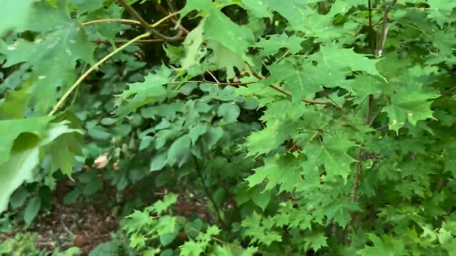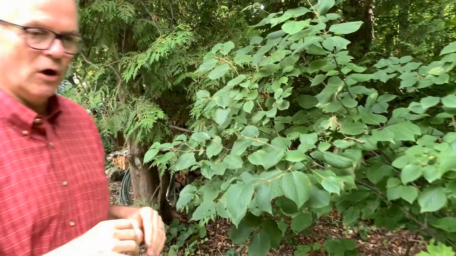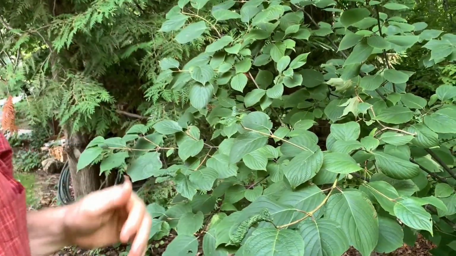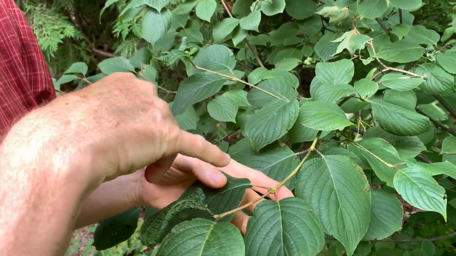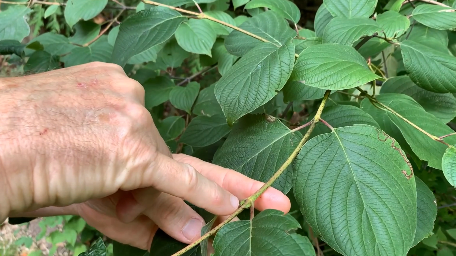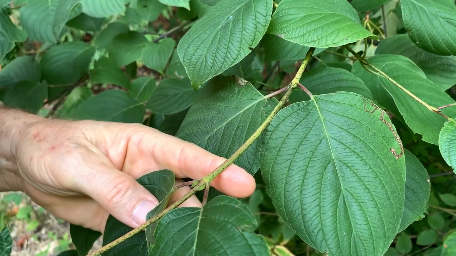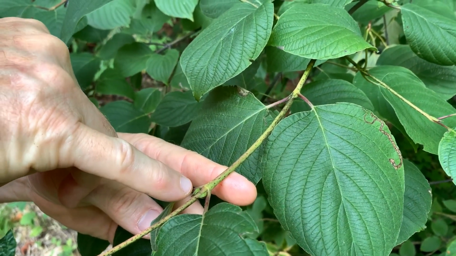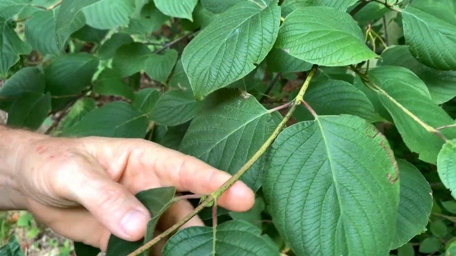And then over here on the plant next to it, this is round-leaf dogwood, a very common shrub up in Door County. And here we have the buds already formed for next year. So they're here already with next year's growth already predetermined in that bud.